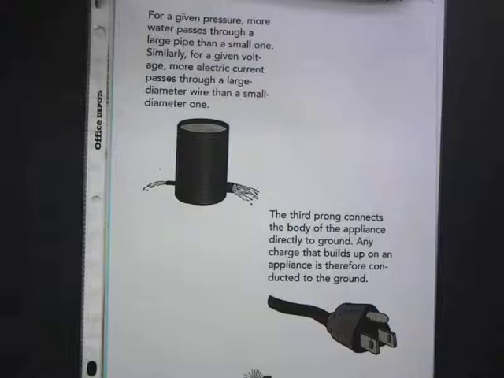What's interesting about this is that you can get the same effect out of a whole bunch of little wires sort of twisted together to make a bigger wire. So you don't have to, for example, have one single piece of copper. It wouldn't be nearly as flexible and easy to maneuver as if you took a whole bunch of thin strands of copper and bundled them together. So it works the same way, whether it's a bunch of little ones or one big wire.